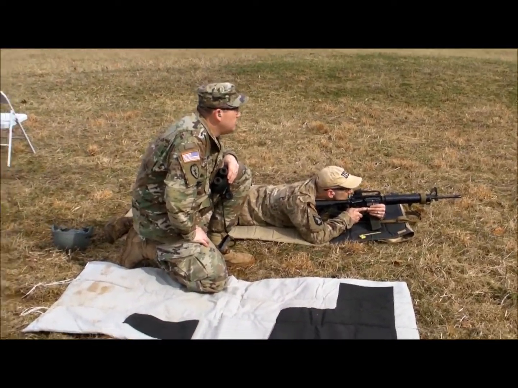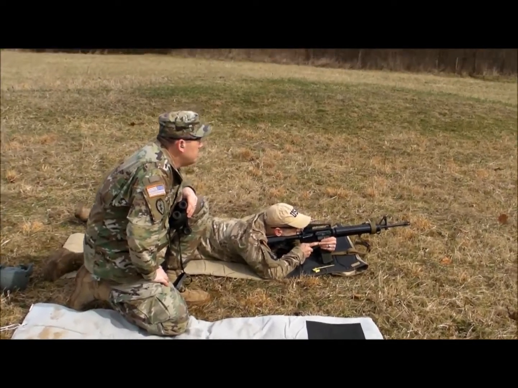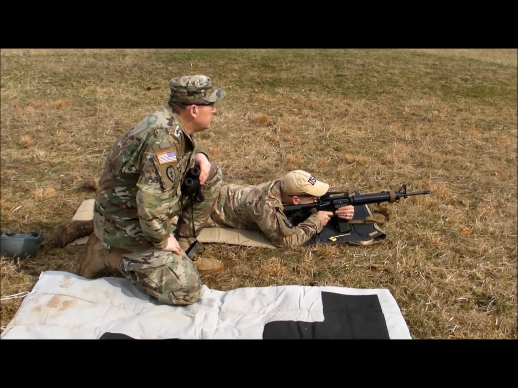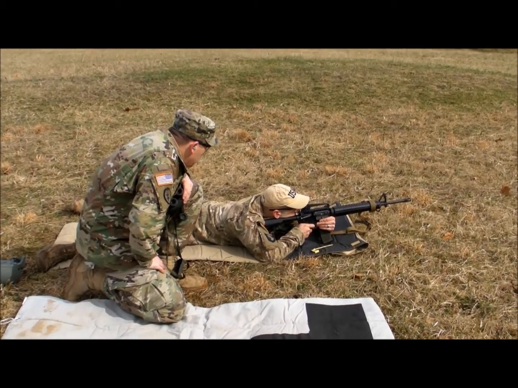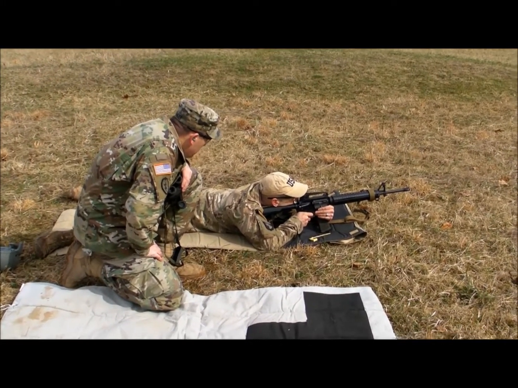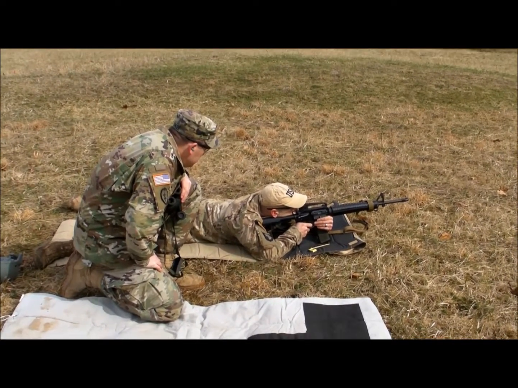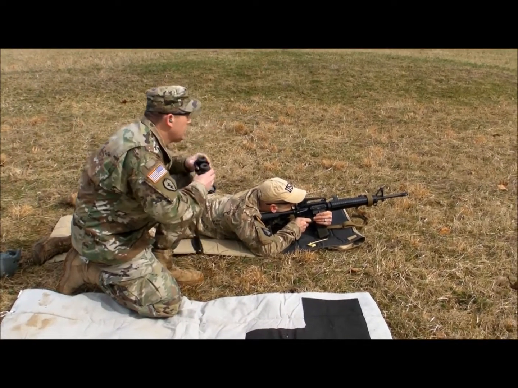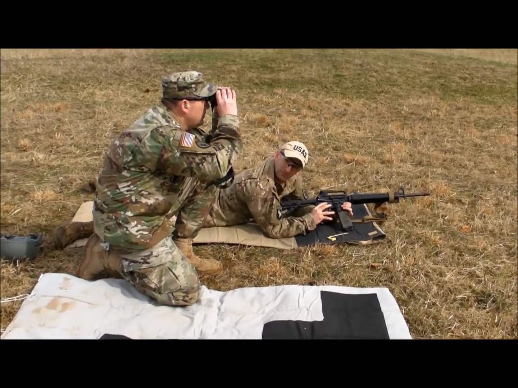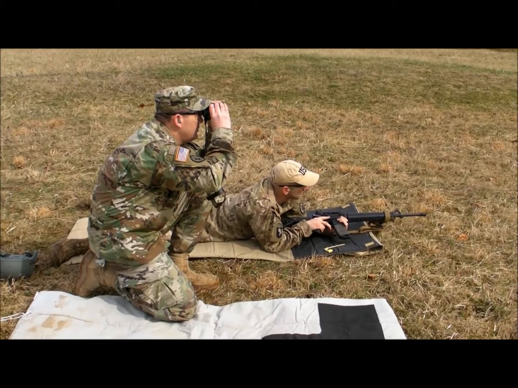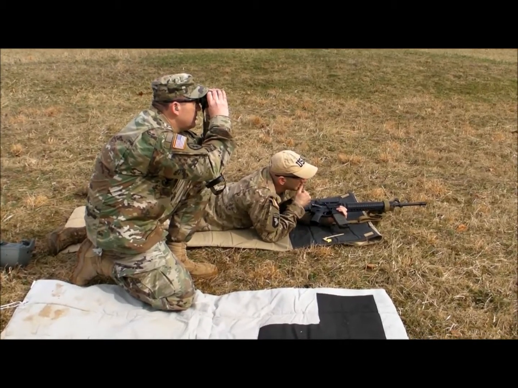Okay. As the shooting progresses, the peer coach and the shooter can rotate as needed. Once again, you do not have to stop the line to do any of this. Because you have enough targets posted, you can just choose your target as needed, identifying it to your peer coach. The individual shooter can fire their string. Peer coach can spot and observe as needed.